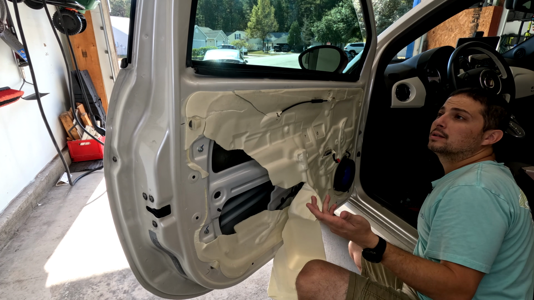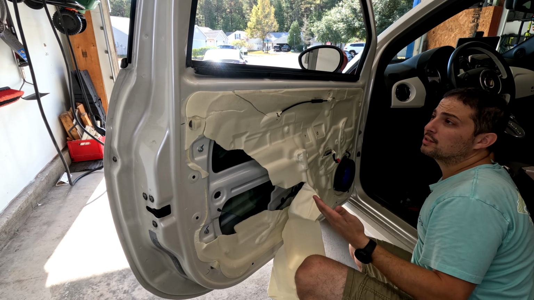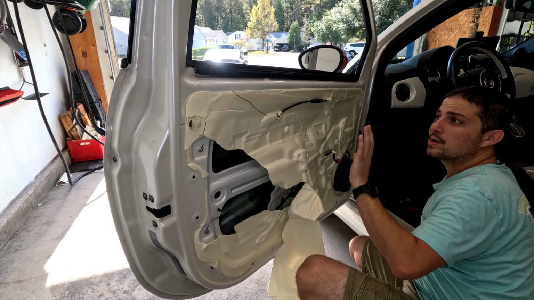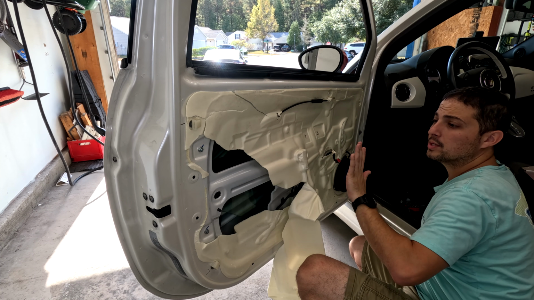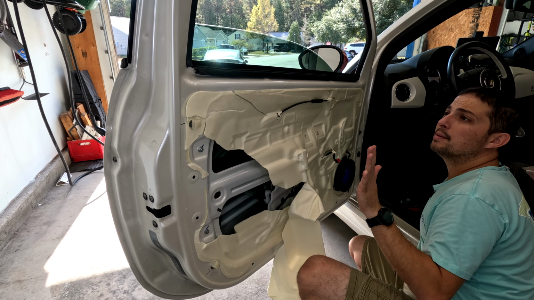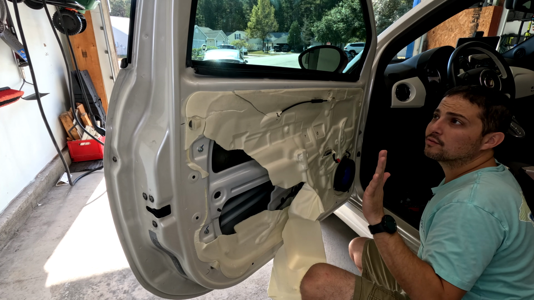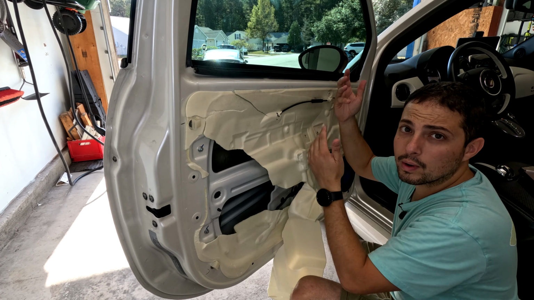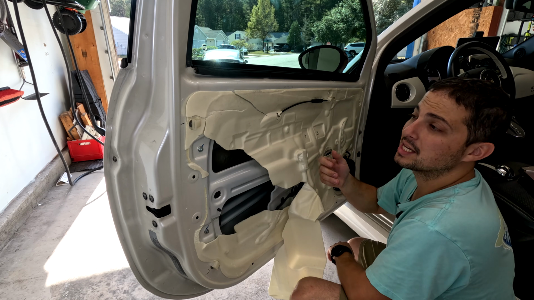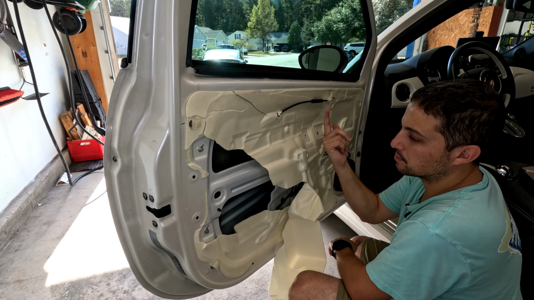So once again, we can see the window tracks perfectly fine. It goes up straight, it comes down straight. There's no binding whatsoever with the window, which is awesome to see. However, the issue is on occasion, if you hold it too long while it's going up, it does extend too far and then it pops that clip out.